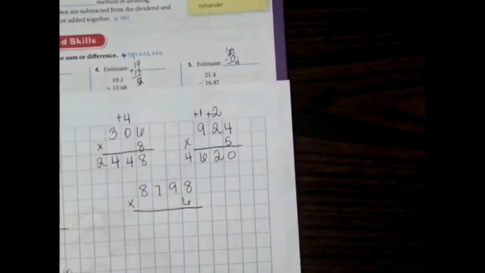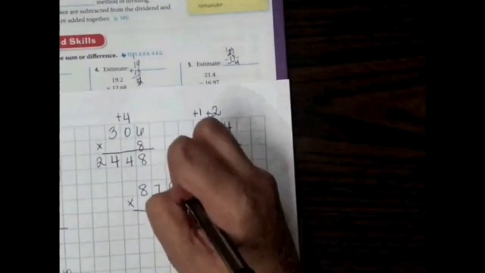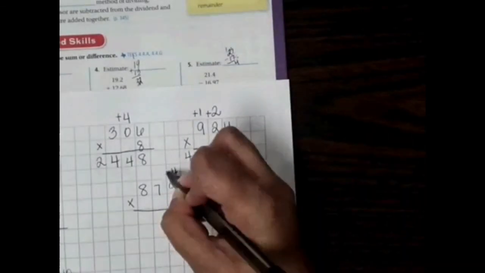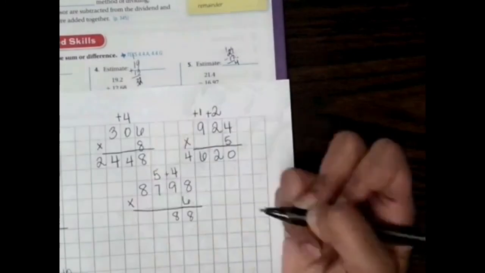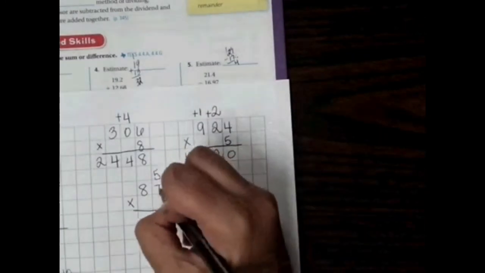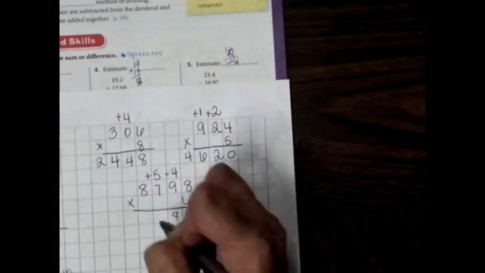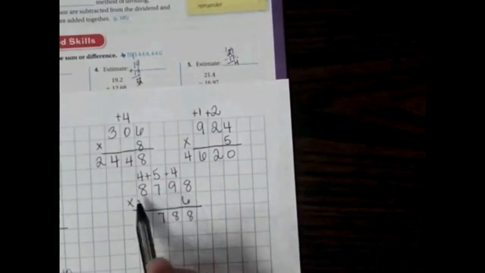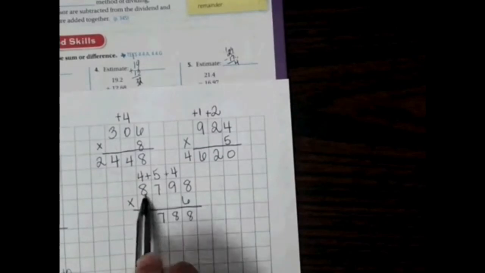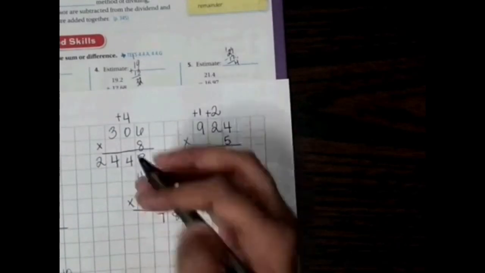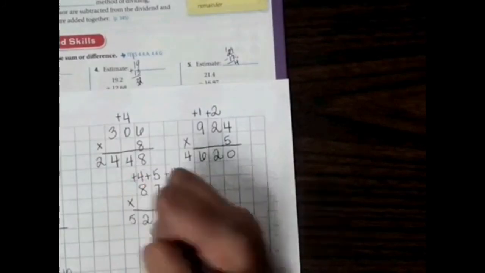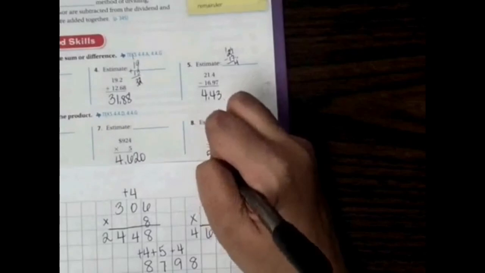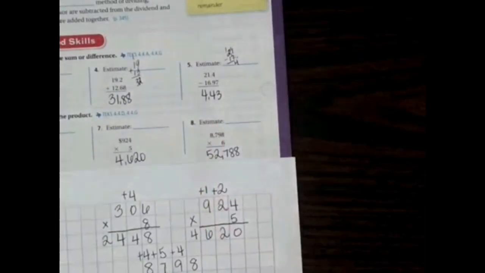8,798 times 6. Okay, so 8 times 6 is 48. 6 times 9 is 54, plus 4 is 58. 6 times 7 is 42, plus that is 47. Carry the 4. 6 times 8 is 48. 49, 50, 51, 52. So 52,788.